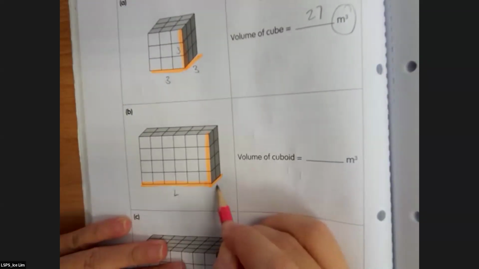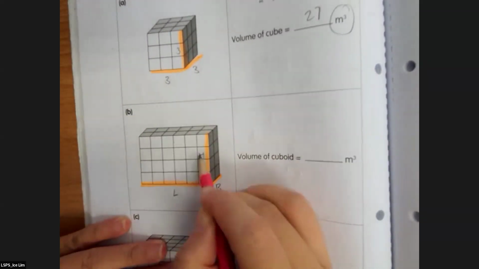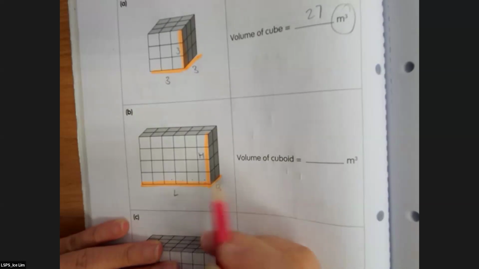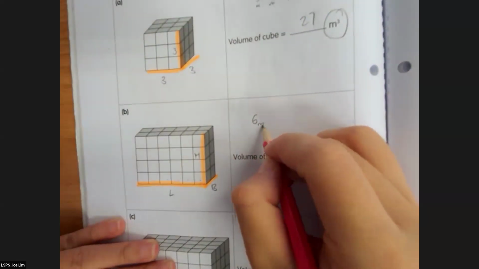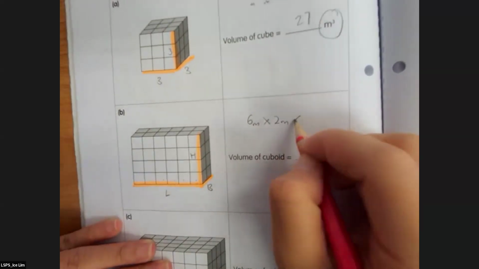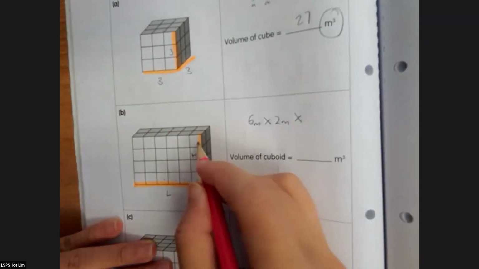The length, the breadth, the height. How long, how wide, how tall? I don't need to count one by one. 1, 2, 3, 4, 5, 6. 6 meters long times 2 meters wide times 1, 2, 3, 4, 4 meters tall.